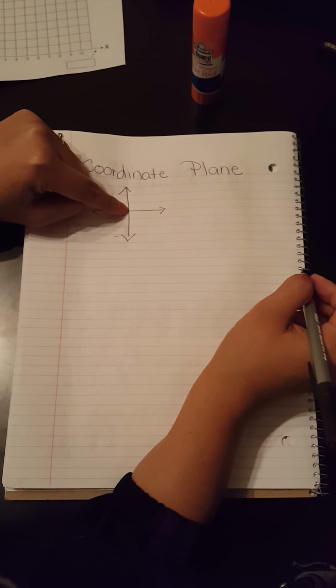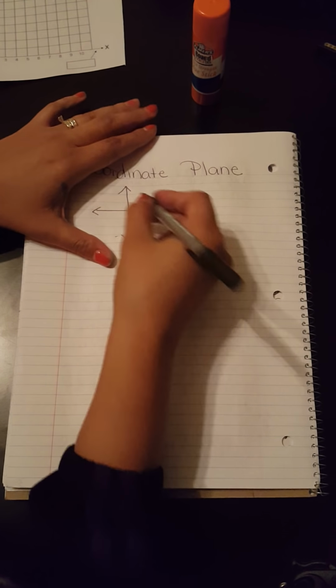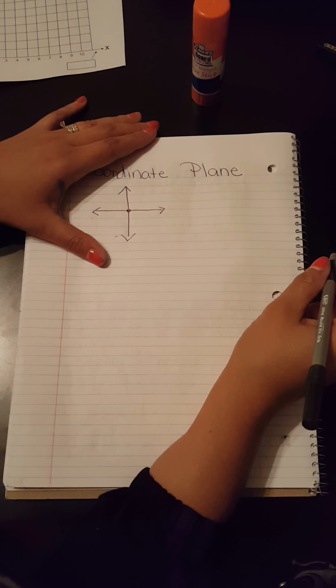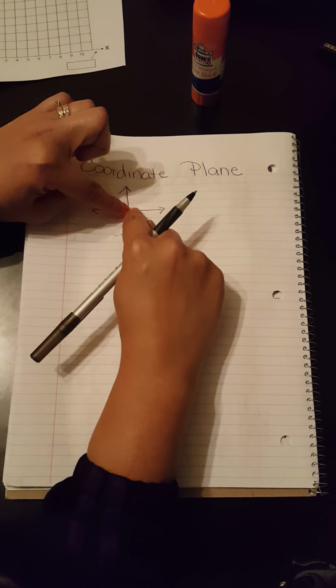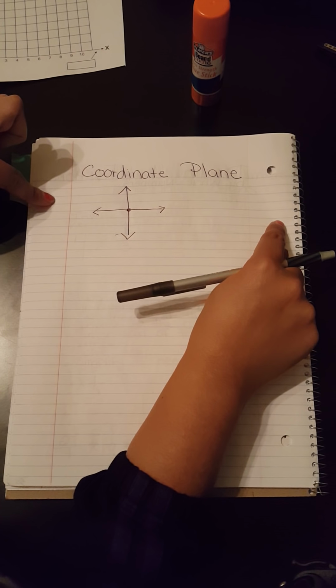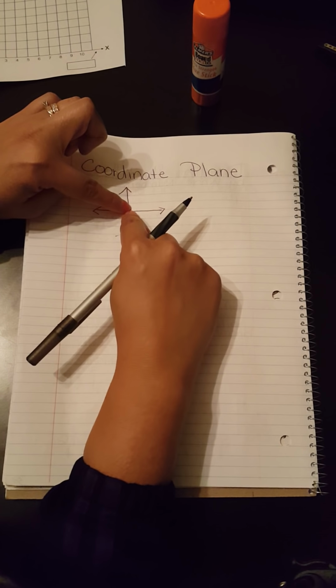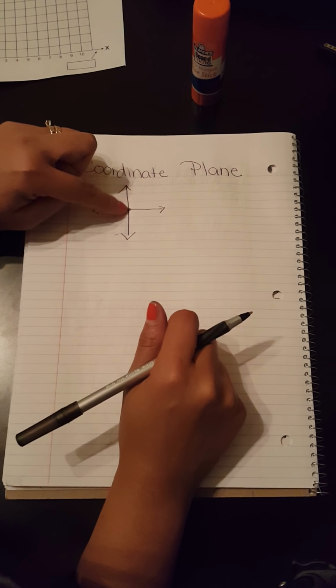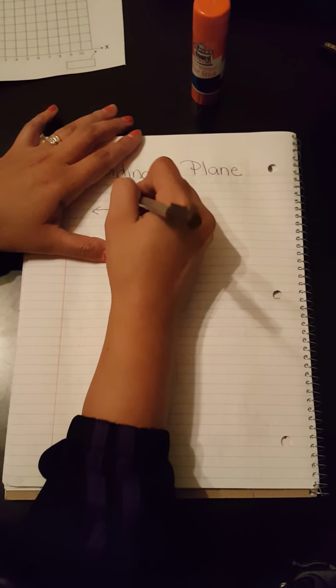In this little point here where they intersect, that's where all lines start. They intersect there and they extend from here. They go in opposite directions forever. So in other words, that's where it starts. That little spot there is known as the origin.